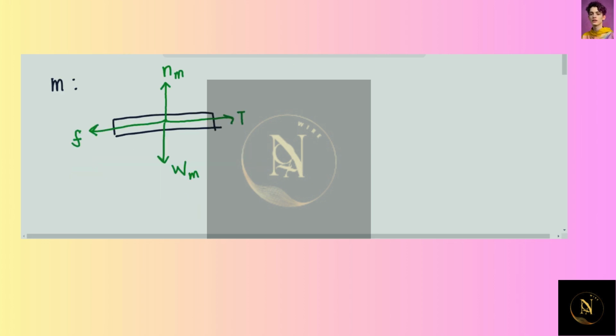And since it is underneath the man, it also experiences a normal force from the man.